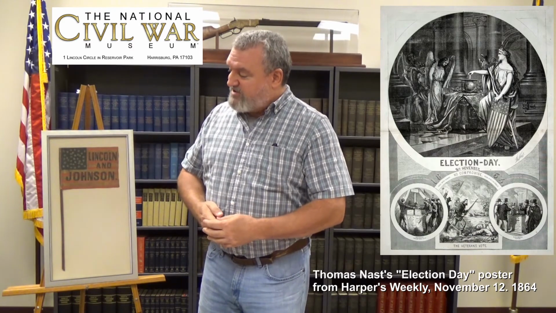We have artifacts in our collection, like this little flag right here, that was in the thick of it. It was during the rallies, during the periods where Lincoln needed a lot of support. We have presidential tickets. We have top hats with ribbons on them. All sorts of interesting things here at the National Civil War Museum. So I hope you get a chance to stop by and check these things out firsthand.